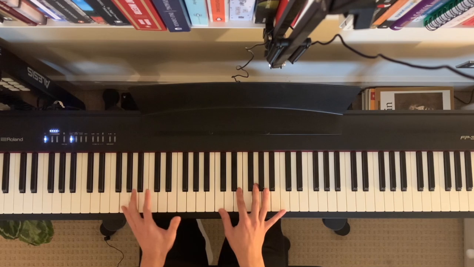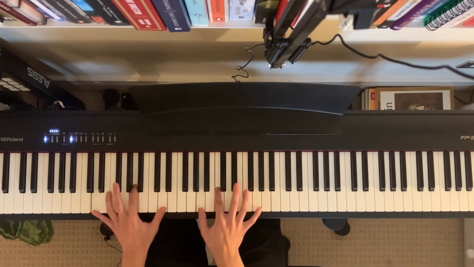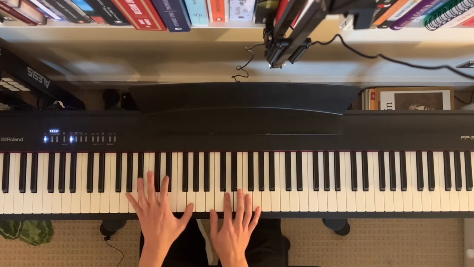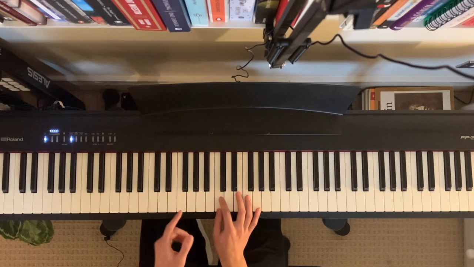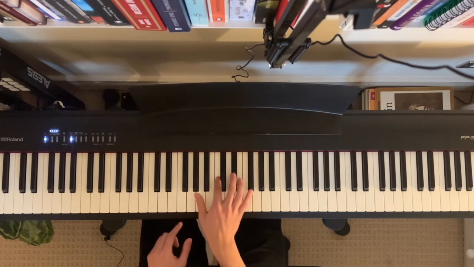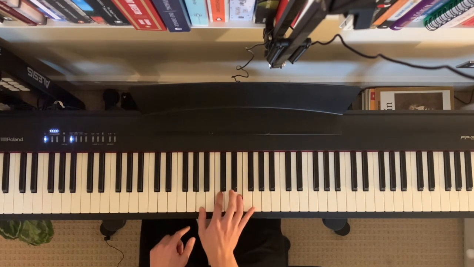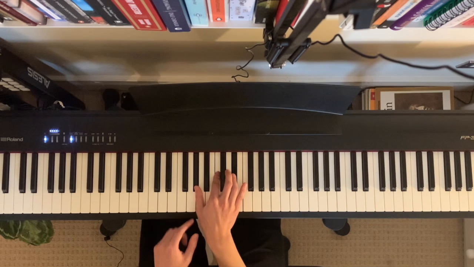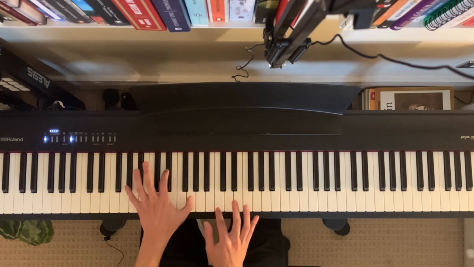Okay. Because you will notice that the flat 6 chord, so A flat major, C belongs in that, so it fits.